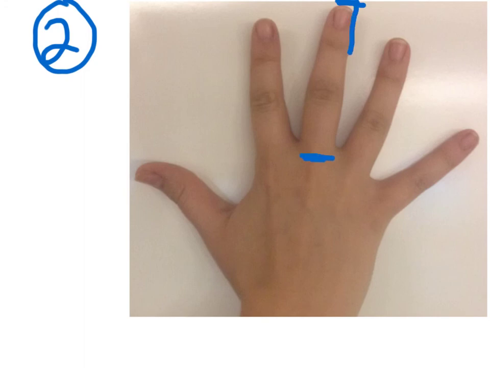So this length from here to here is going to be your first measurement. Your second measurement is going to be from the tip of the finger to the middle, the second knuckle. The second knuckle is actually right here. So you're going to measure from here to here, and that length will be your second length. Make sure that you put the longest one in the right column and the shortest one in the correct column also.